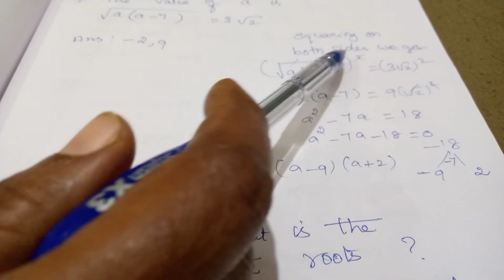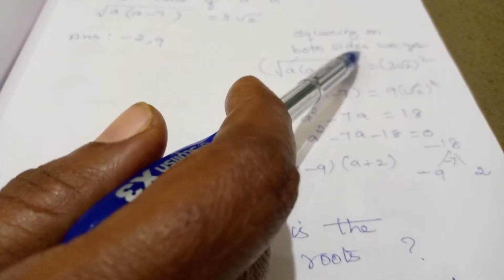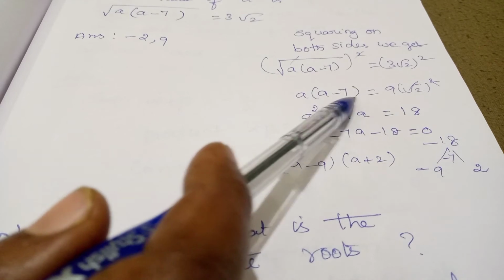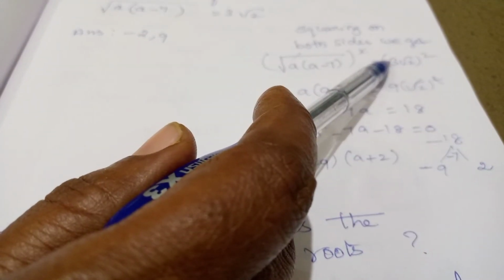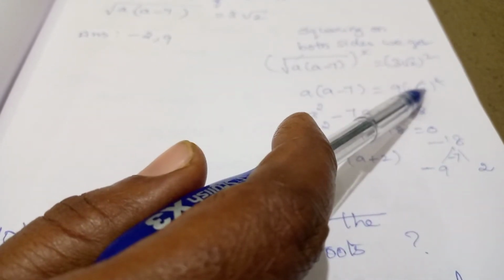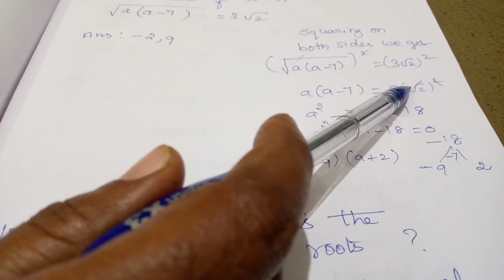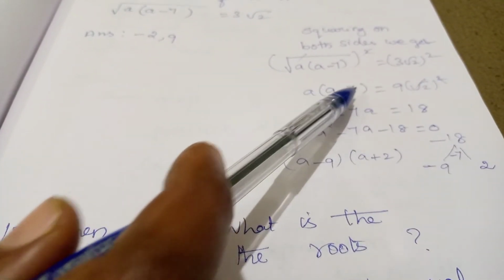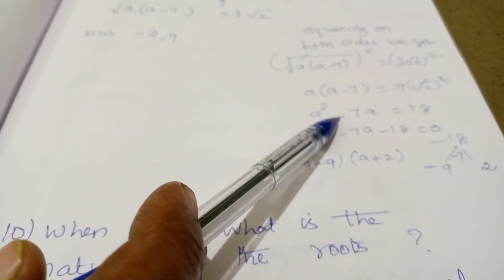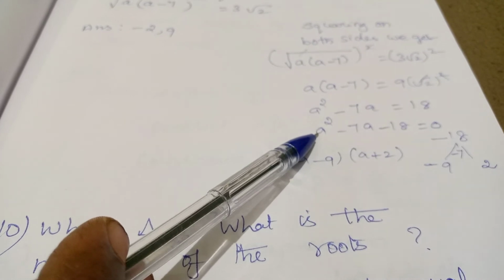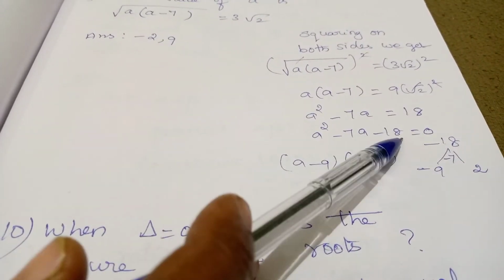See the LHS: the square and square root cancelled. Remaining we have a into a minus 7 equal to, here squaring 3 gives 9, and root 2 whole square, the square and square root cancel, so 9 into 2, that is 18. Here a into a is a square, a into 7 is minus 7a. Bring this constant term to this side. We get a square minus 7a minus 18 equal to 0.